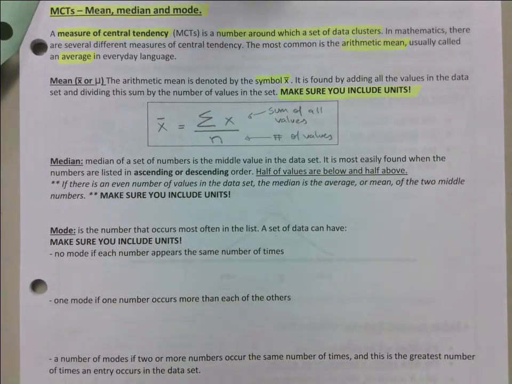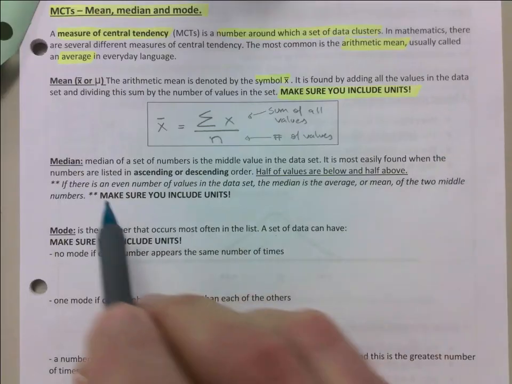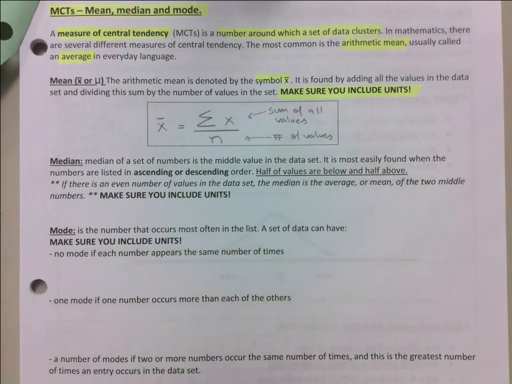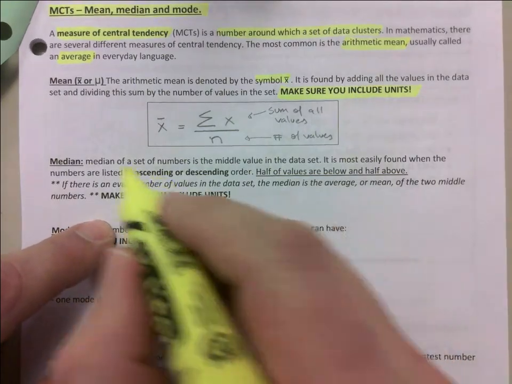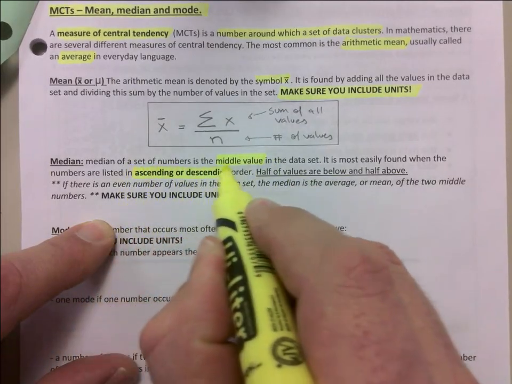The median of a set of numbers is the middle value. It is most easily found when the numbers are listed in ascending or descending order. So I would say it's the middle value. It's best to do ascending or descending.